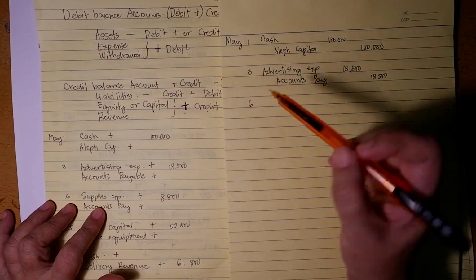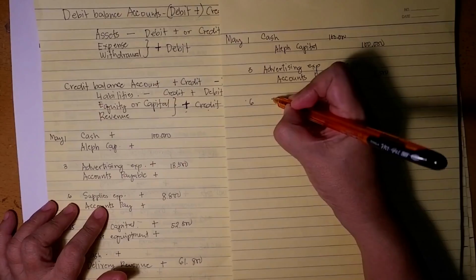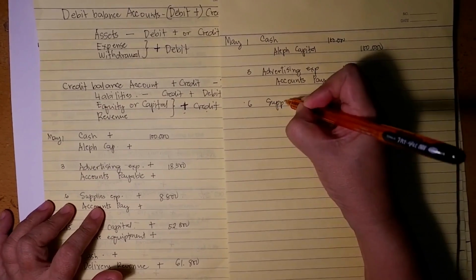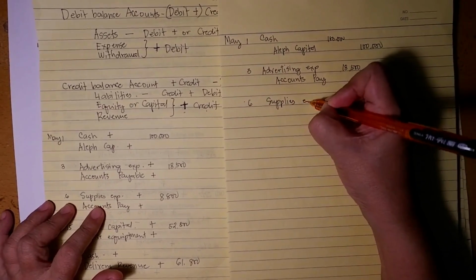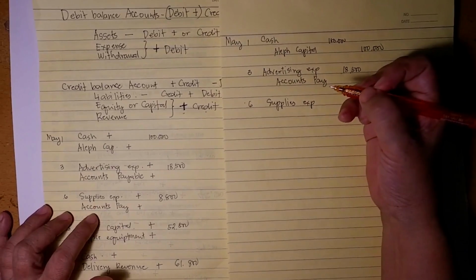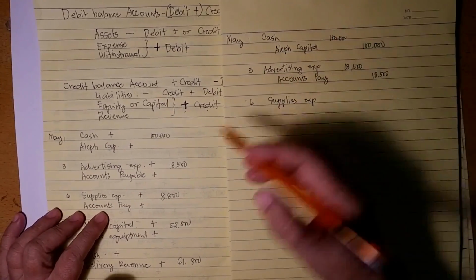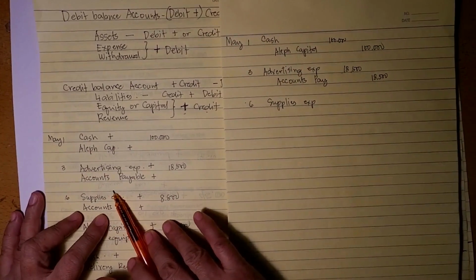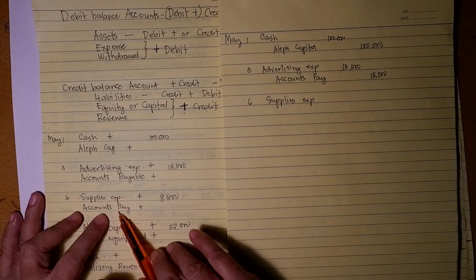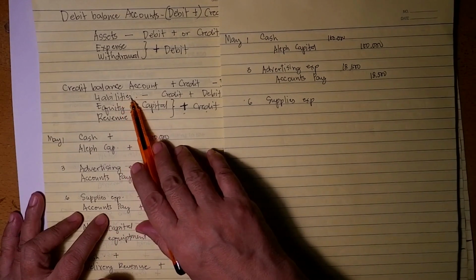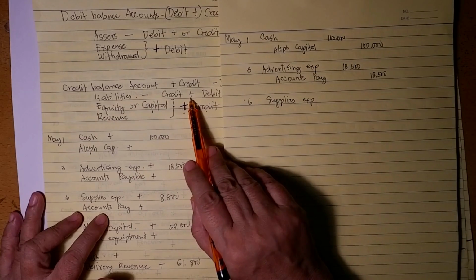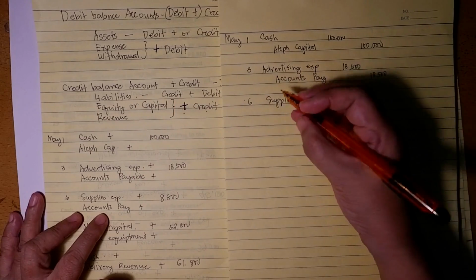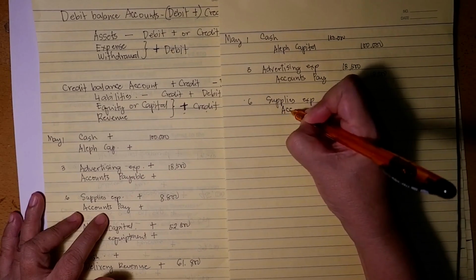So it is always debit. So we have supplies expense. And we have accounts payable. Accounts payable is a liability, and for our liability to increase is credit. So we have accounts payable.